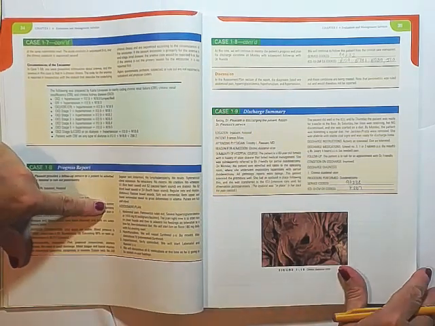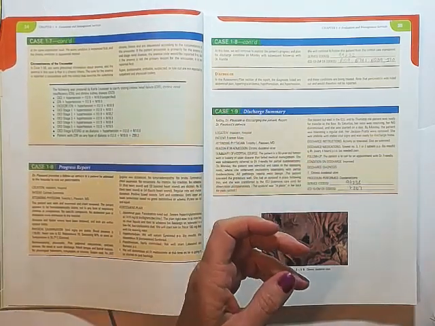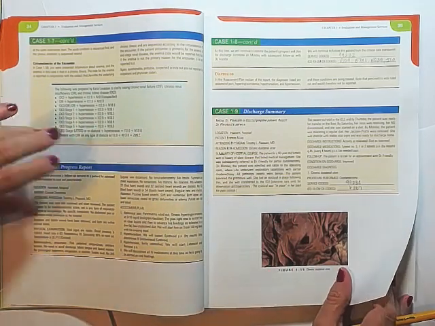Again, here's progress, and then a discharge summary. These are a little bit easier. I kind of want to get to a different area than right here, a different area of the E&M.